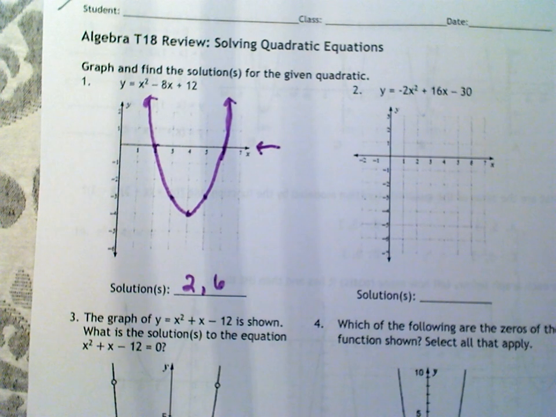Before I get to number 2, cockroaches can survive up to 9 days without its head. Interesting.